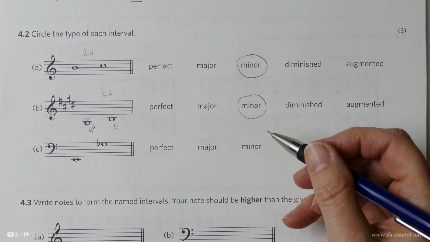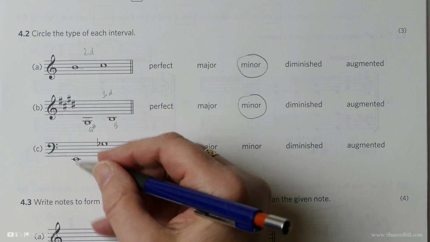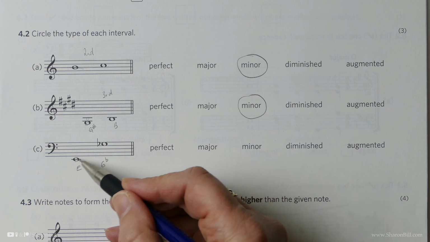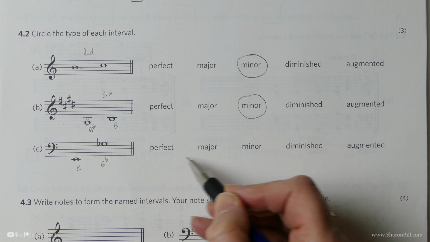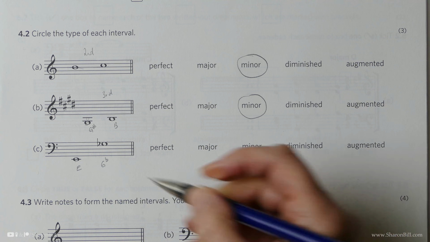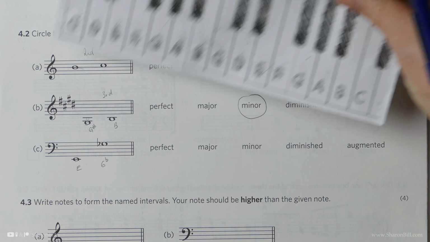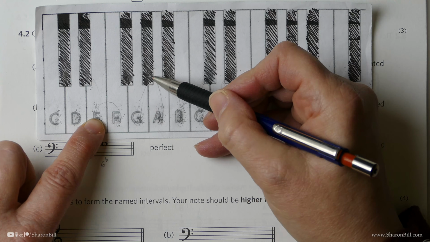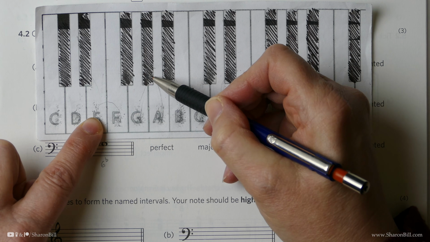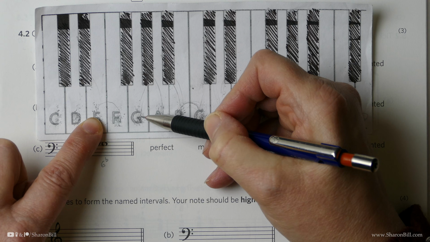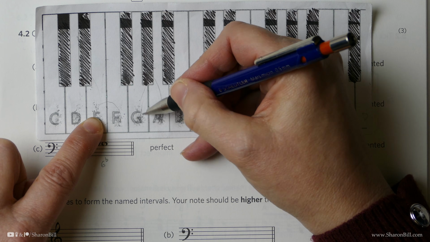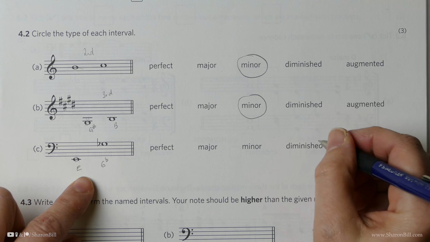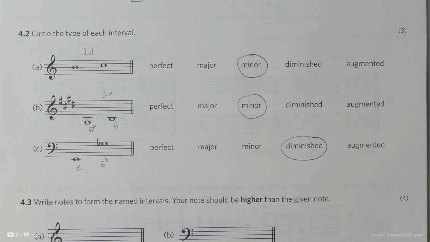And then here, let's think what we've got here. We've got an E to a G flat. So the fact that there's an octave plus doesn't matter. We're just choosing which one of these. Now, E to G is a third of sorts. Now, E to G sharp would be major. E major has G sharps. E to G natural would therefore be minor. And then we've gone smaller again to G flat. It's a diminished interval. So we've just got to keep stepping down the semitones to get to where we need to be.